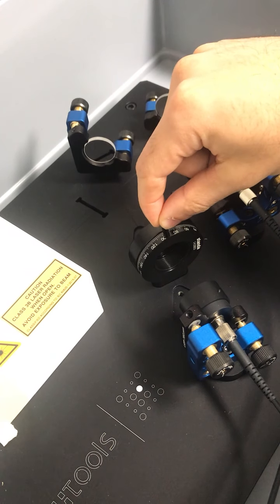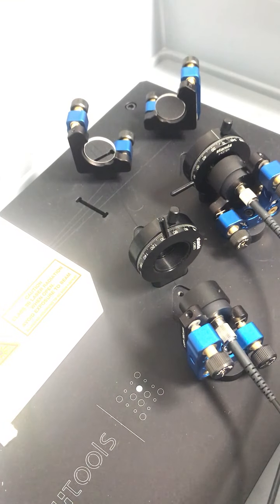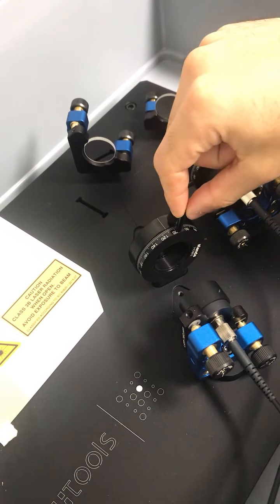Next angle is 90. Integrate. 290. 112.5 is the next angle.